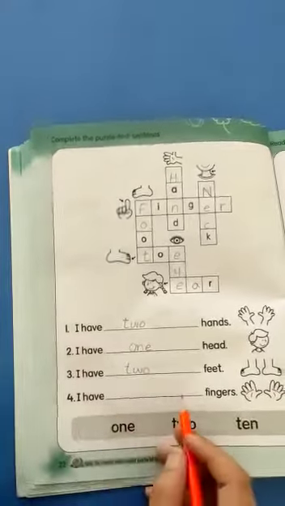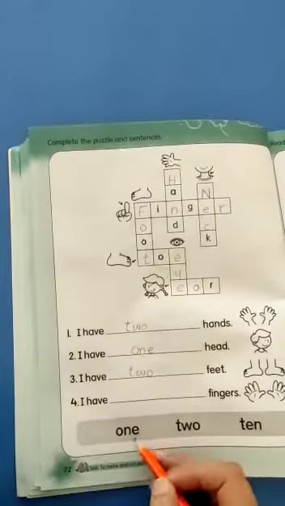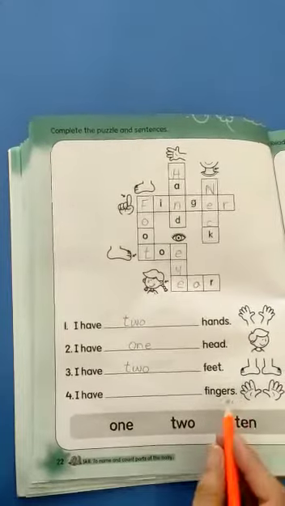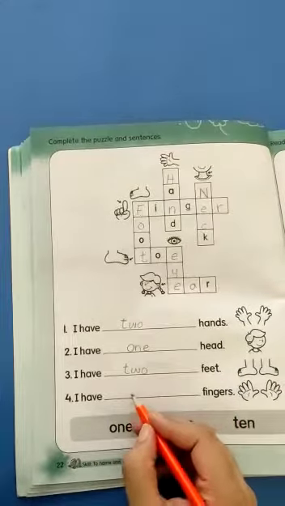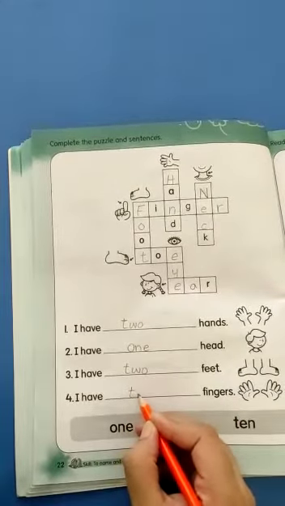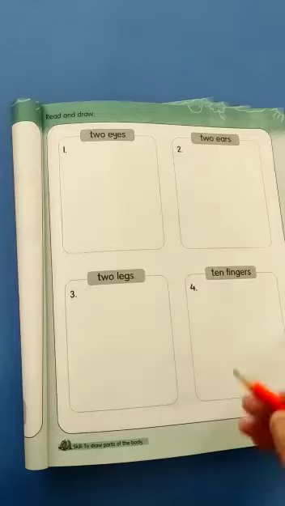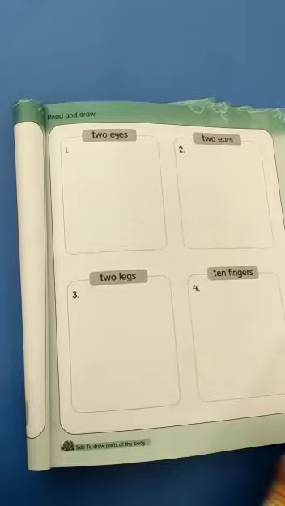I have dash fingers. 1, 2 or 10. How many fingers we have? I have 10 fingers. Yes. Now open page number 23.